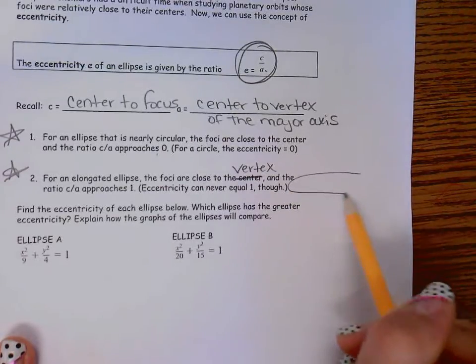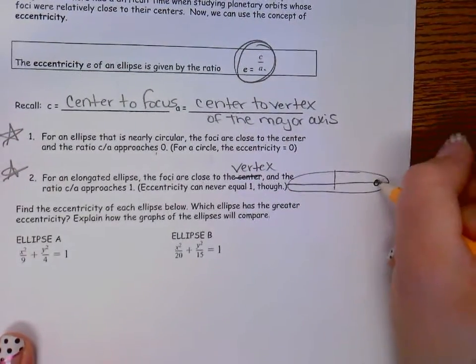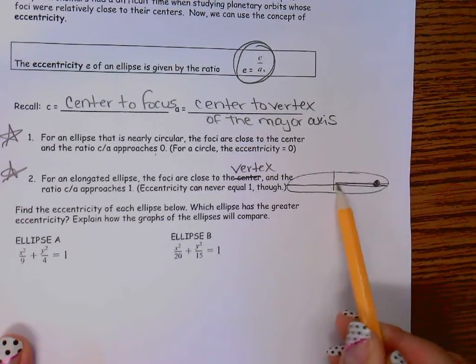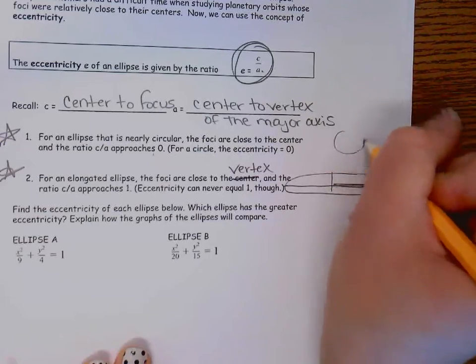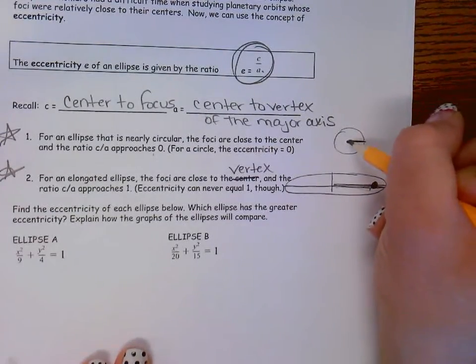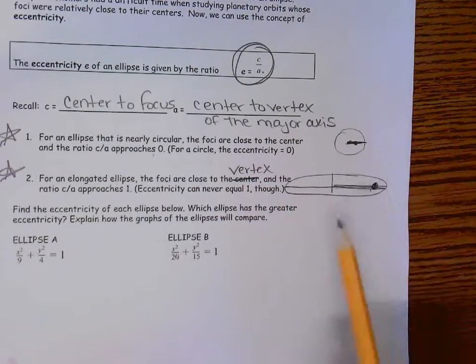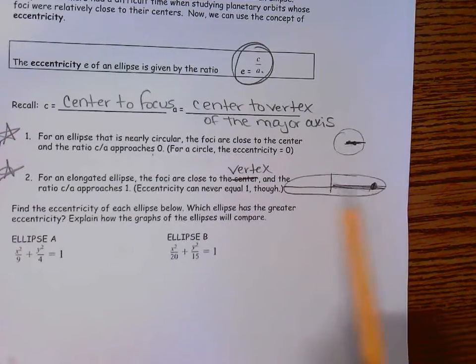So here, right, you've got your focus way out here. So let's say that your A value is 9 and your C value is 8. 8 divided by 9 is really close to 1. Whereas up here, your A value might be 9 and your C value might only be like 1. So then you've got 1/9 as compared to like 8/9. So it's depending on how far that focus is from the center of the ellipse.